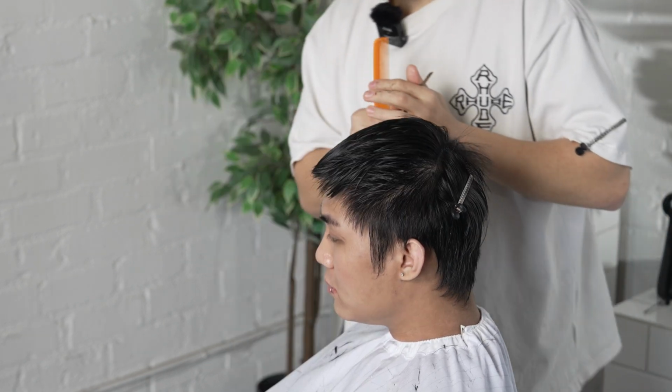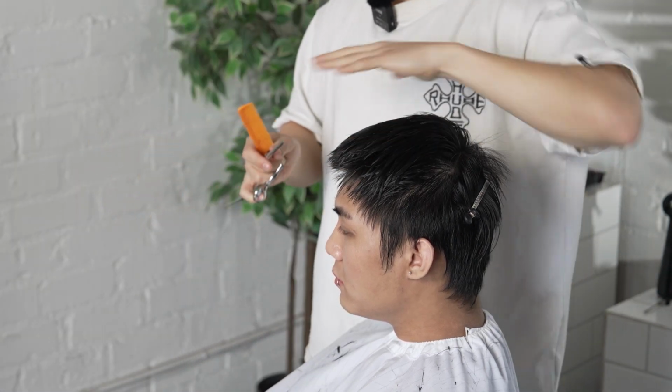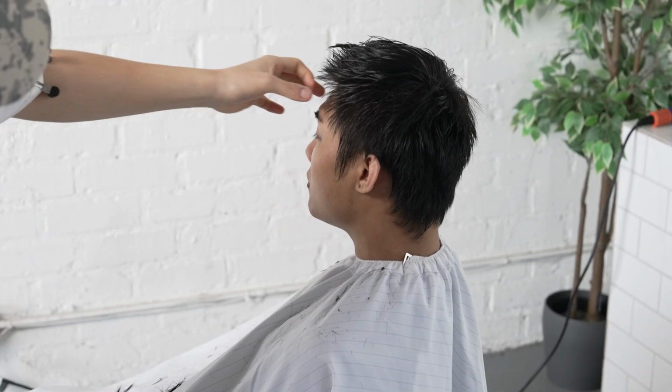And now, what do we have, guys? We have texture, we have movement, and our biggest problem area has created a whole different haircut for us. Okay, let's move on to the back now. What do we just notice? Like right when I cut the top, I noticed something about the back.